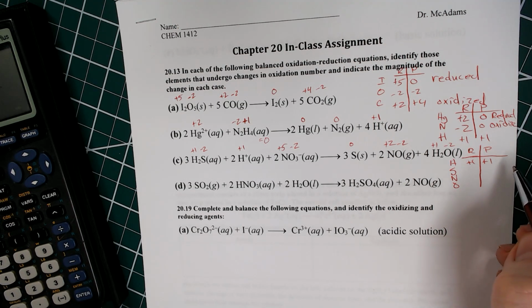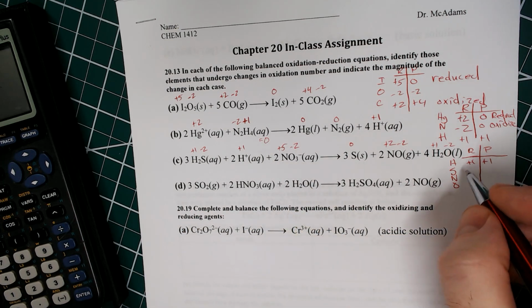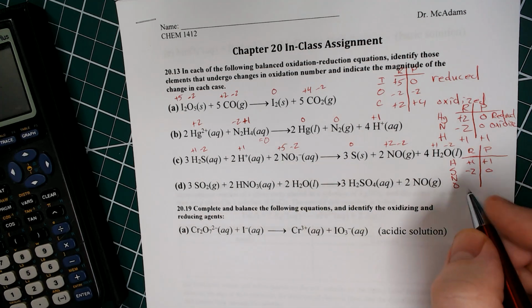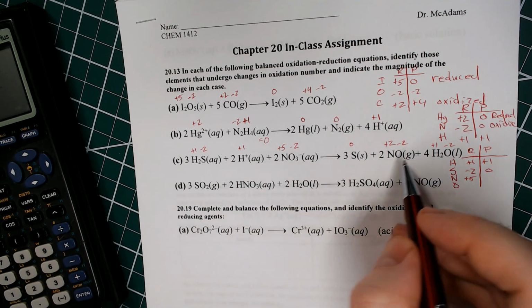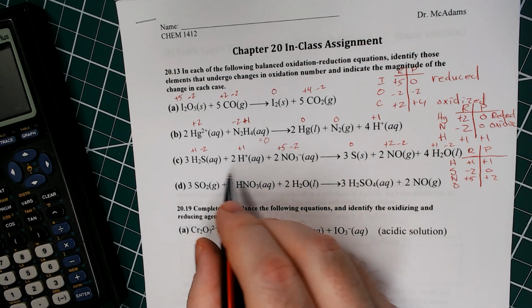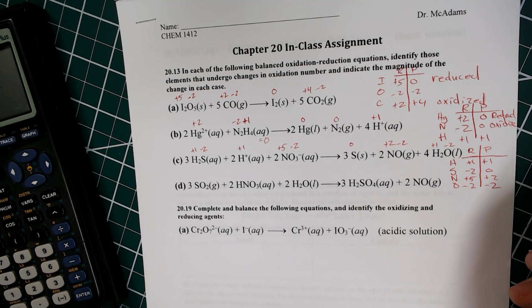Sulfur went from -2 to 0. Nitrogen went from +5 to +2. And then oxygen was -2 all the way. So when we look, what got oxidized?